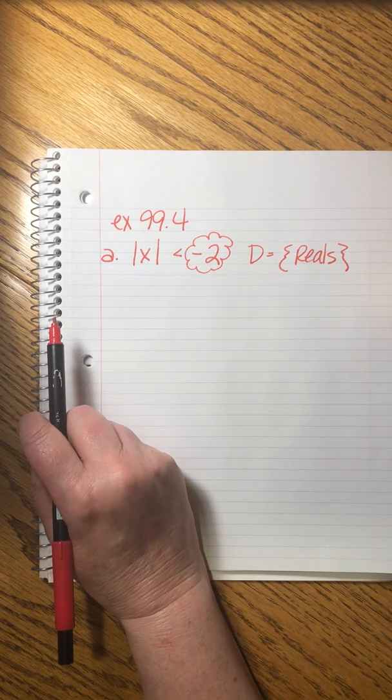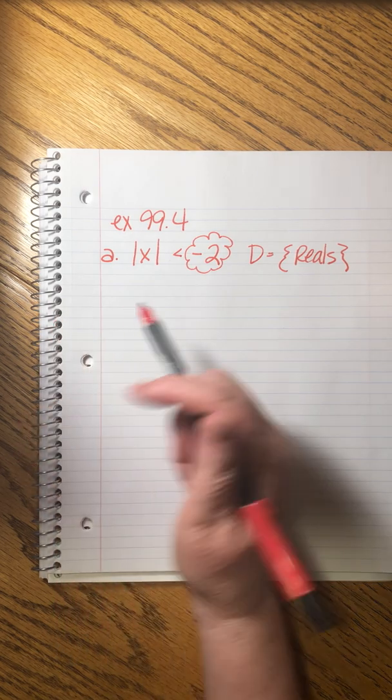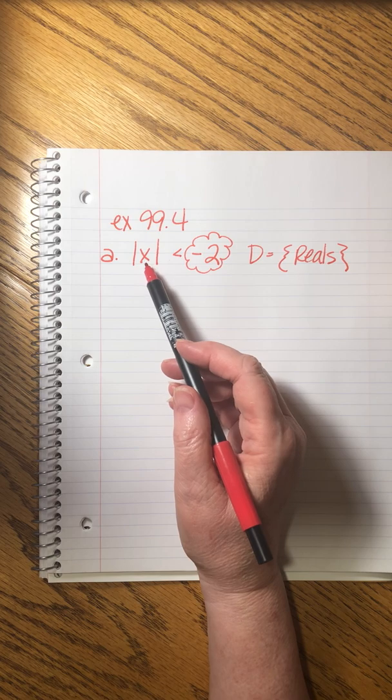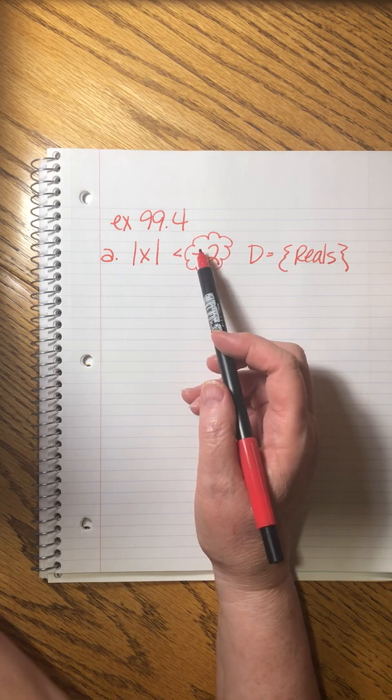Now think about that for a minute. Absolute values are always positive numbers, right? Because they measure the distance from 0 to the number. So how are you ever going to find a number whose absolute value is less than -2? You're not.